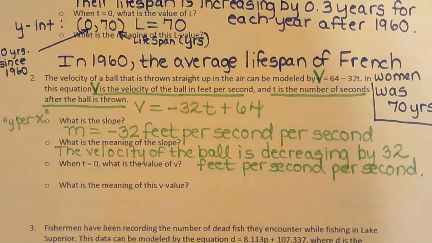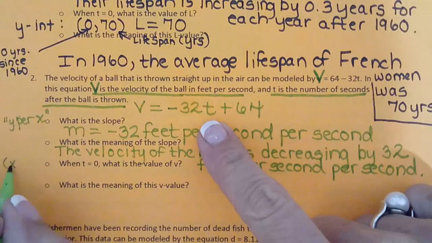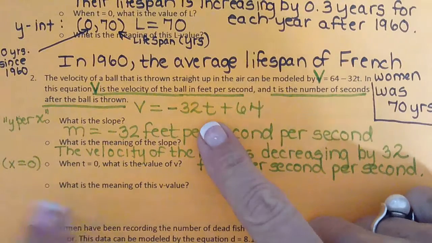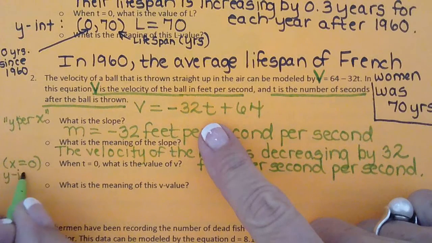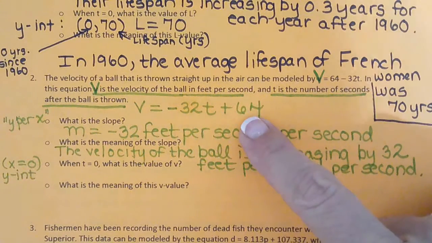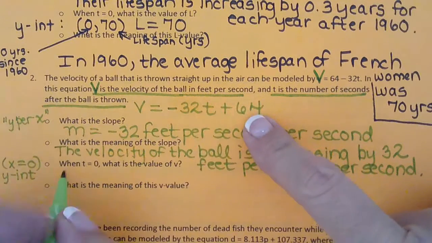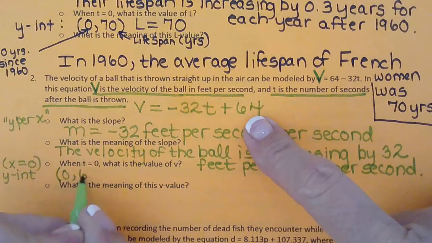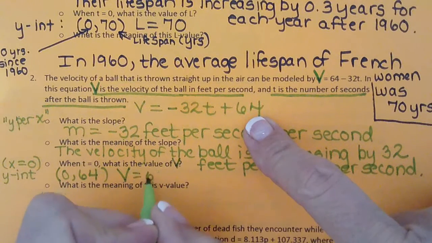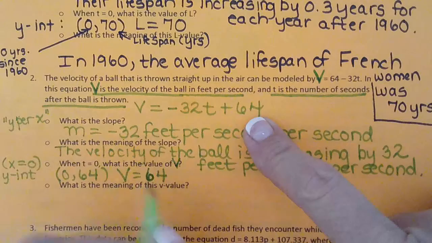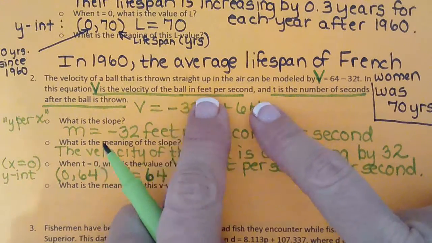t equals 0. Okay, so t is our x. So this is saying when x equals 0. So that tells me I'm finding the y-intercept. And we know the y-intercept is 64, because if you put 0 in here, right, you get 0 plus 64. So this would be 0 comma 64. So b equals 64. And it would be feet per second.